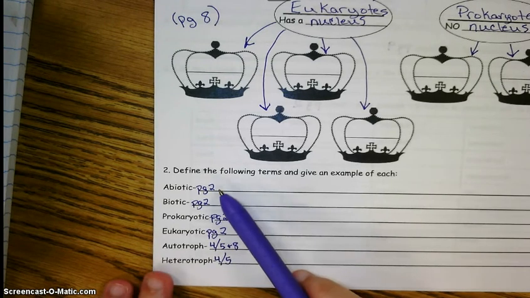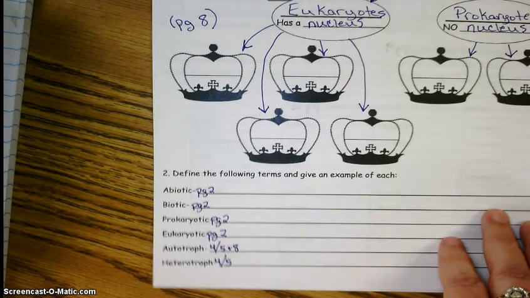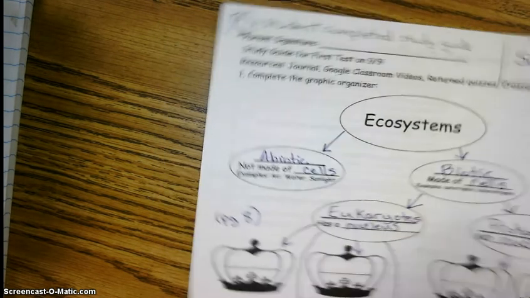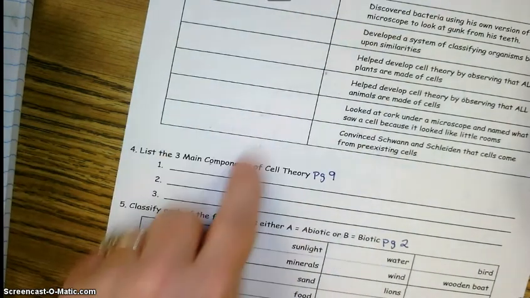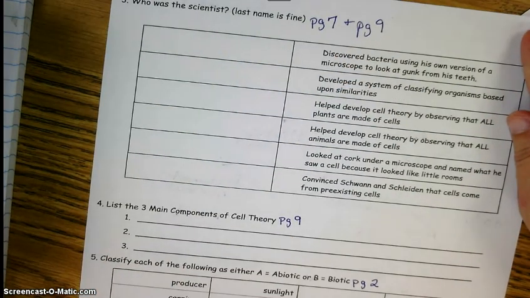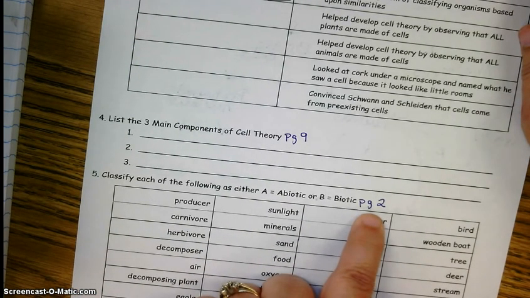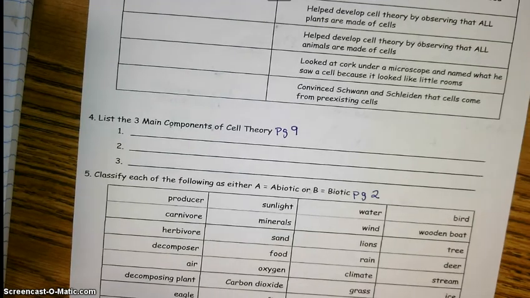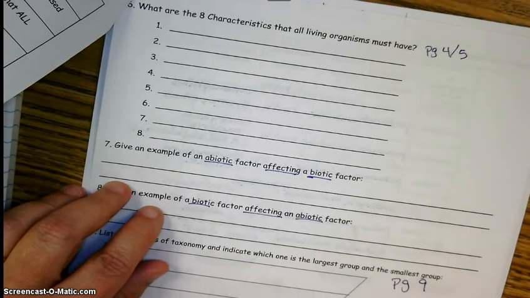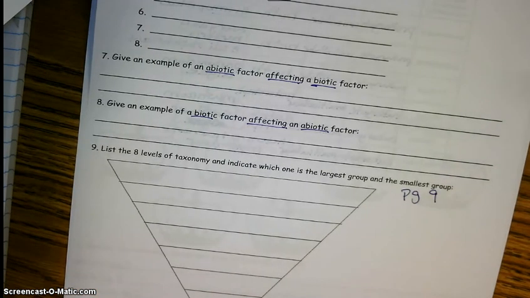Here's where you can find your definitions. Page 2 for the first 4, and then page 4 and 5, and page 8 for autotroph, page 4 and 5 for heterotroph. And on to the next page. You can find all of these scientists on page 7 and page 9. Cell theory is on page 9. All of these can be classified as either abiotic or biotic. We had some practice at that, but these, you can find those definitions on page 2. Characteristics of life are on page 4 and 5. All of the levels of taxonomy are on page 9.